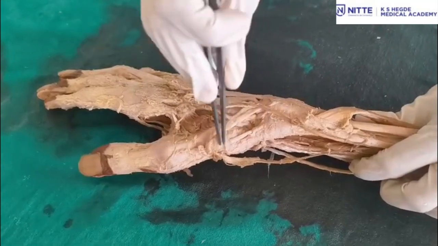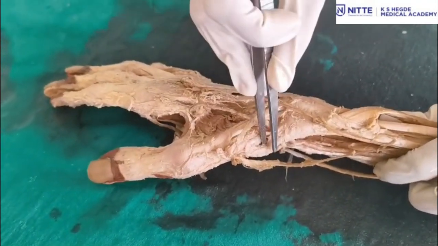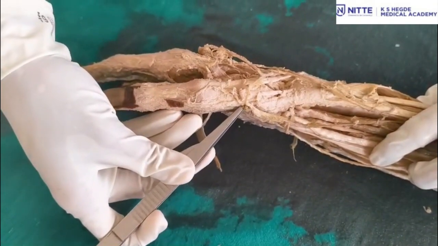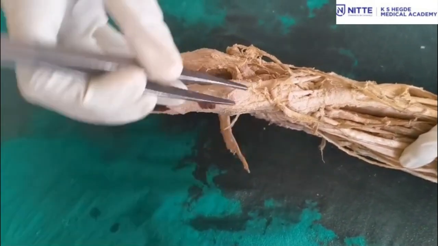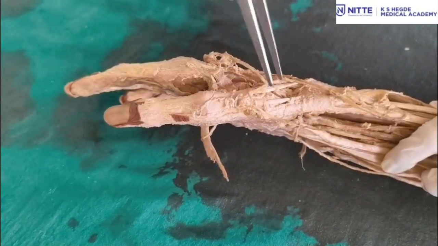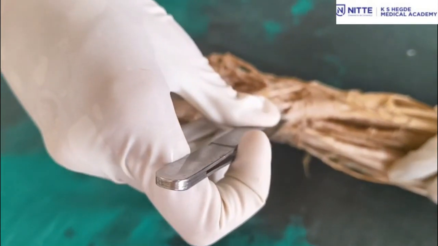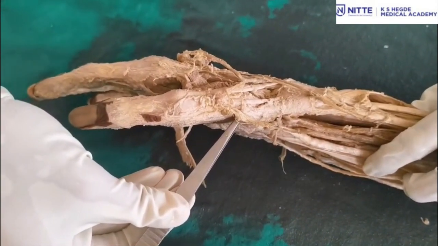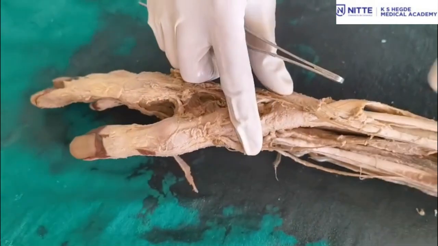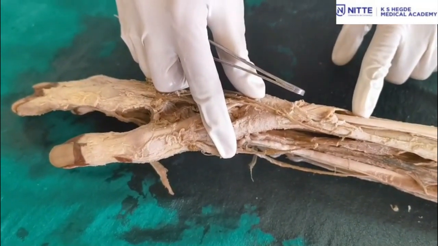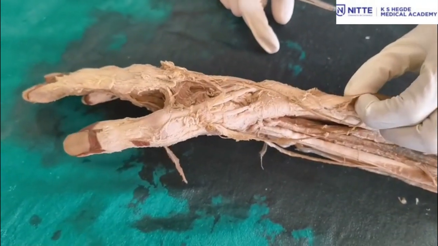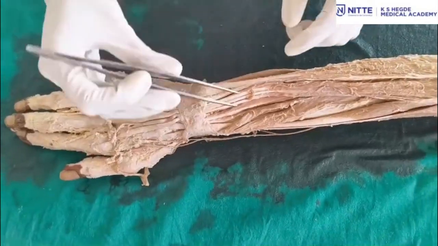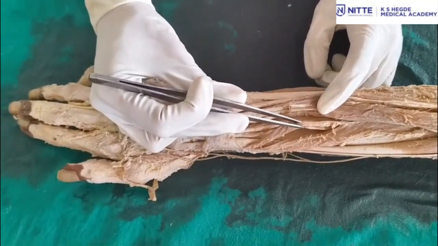It forms the lateral boundary of the anatomical snuff box, and the tendon is inserted to the radial side of the base of the first metacarpal bone. This is the first metacarpal bone. This is the abductor pollicis tendon that is inserted to the radial side of the base of the first metacarpal bone. The nerve supply is by the posterior interosseous nerve, and the action is it helps in the abduction and extension of the thumb.